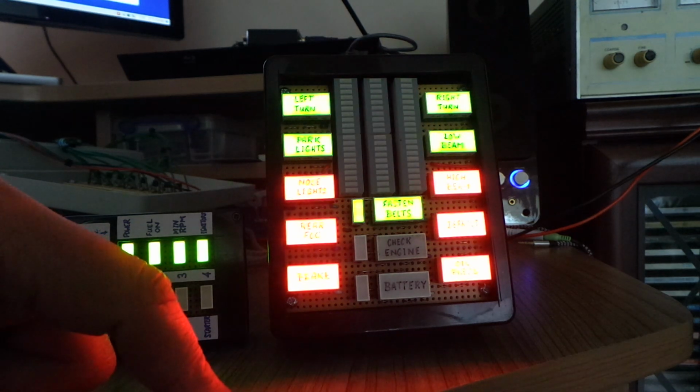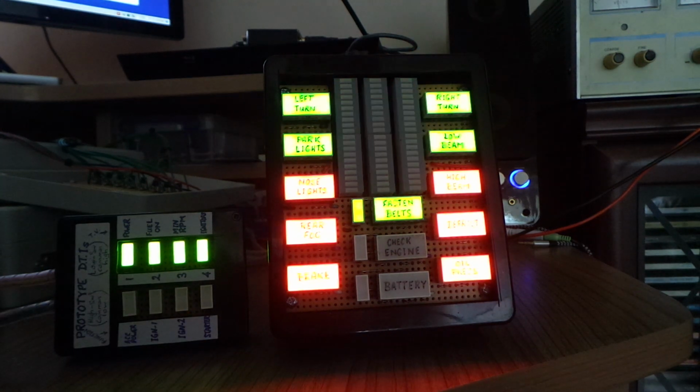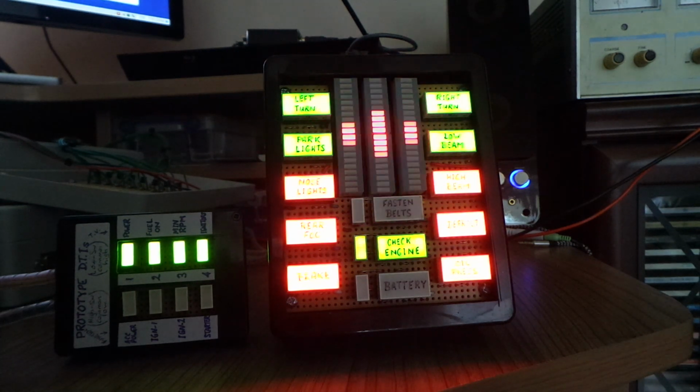If I press the push button number 1 again, a short press, the side indicators will all become show mode, and the dash top indicators will also become show mode.